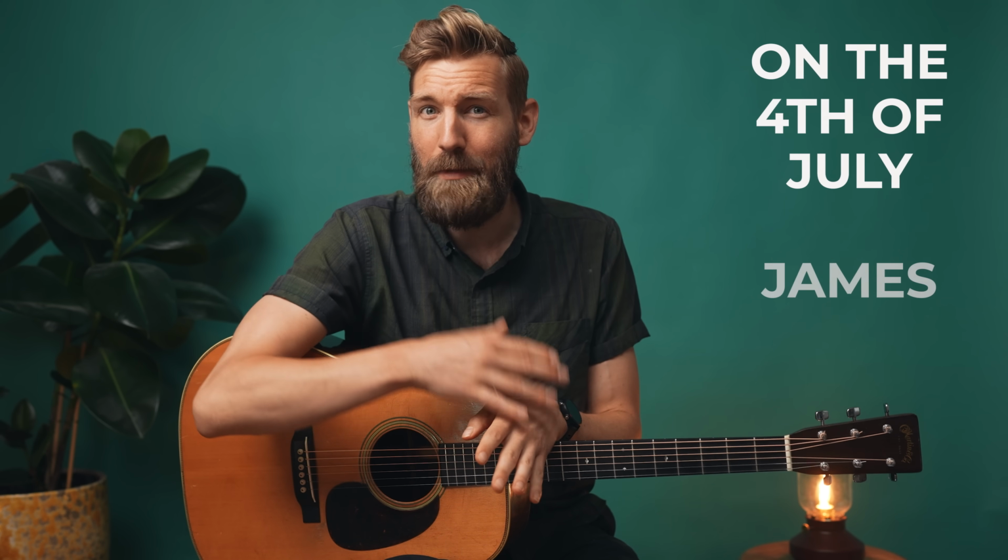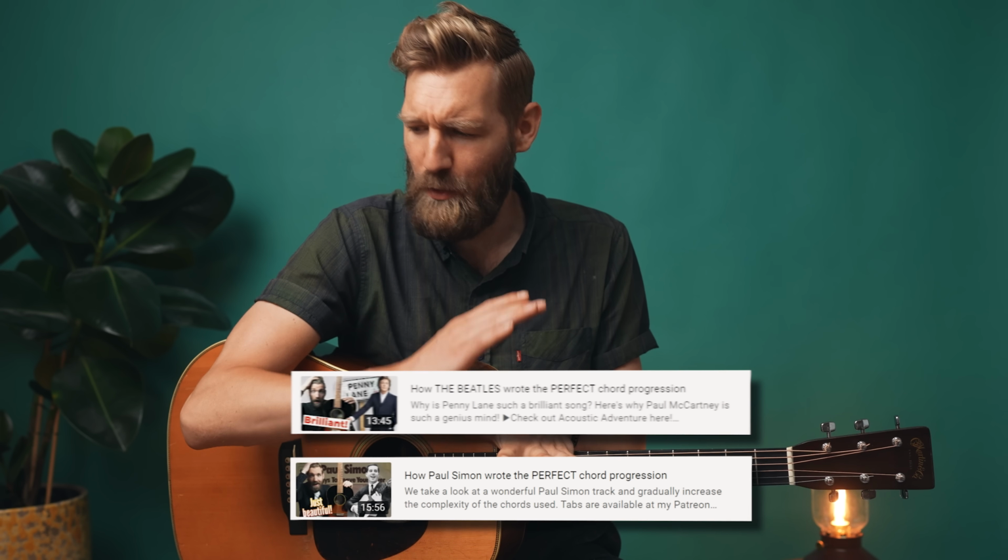The classic 1-5-6-4 chord progression in the key of E major. So we're exploring the song The 4th of July by James Taylor, where he just sings that E note over the entire chord progression. And in this video, we're building it up till we have what eventually ended up on the record. The perfect chord progression.